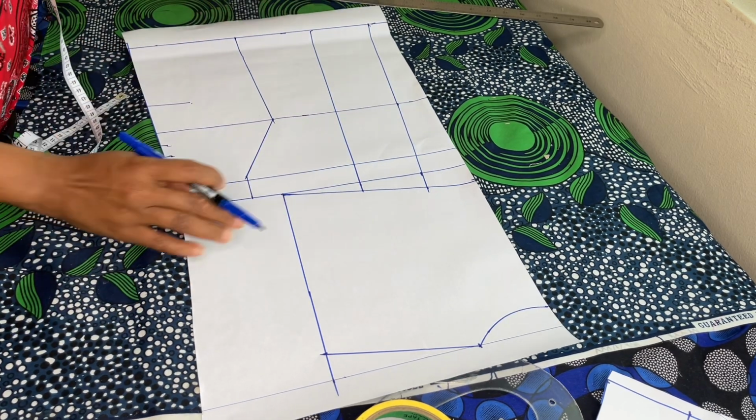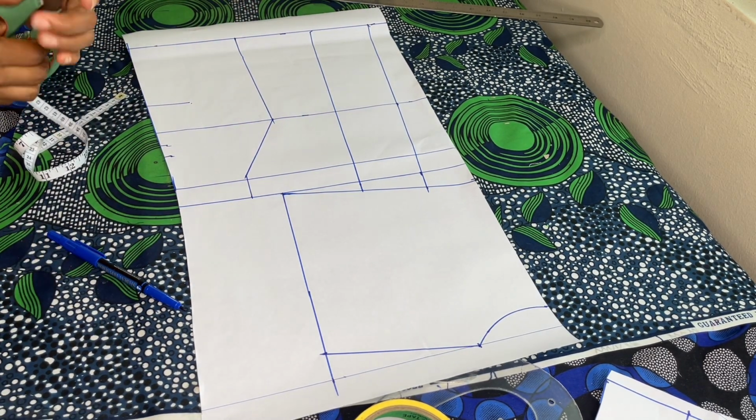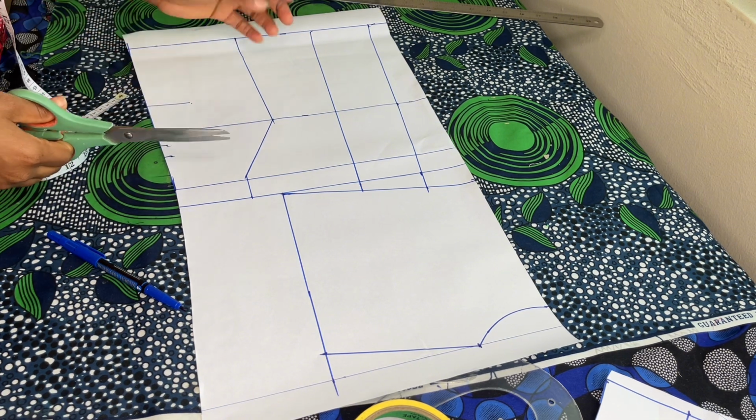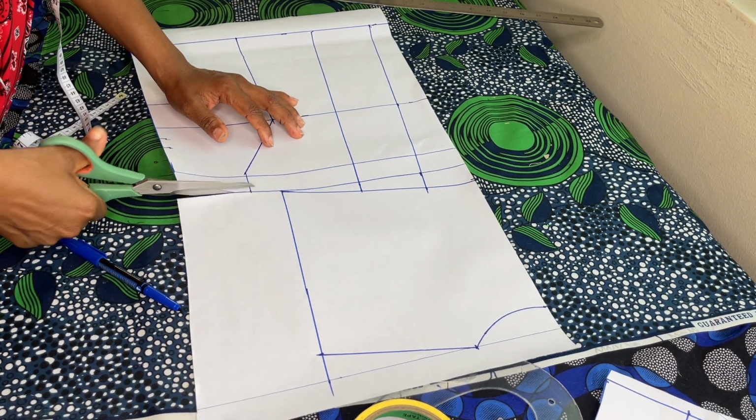So this is what I've just cut out. I didn't have seam allowance, so I'm going to be adding my seam allowance on my fabric.